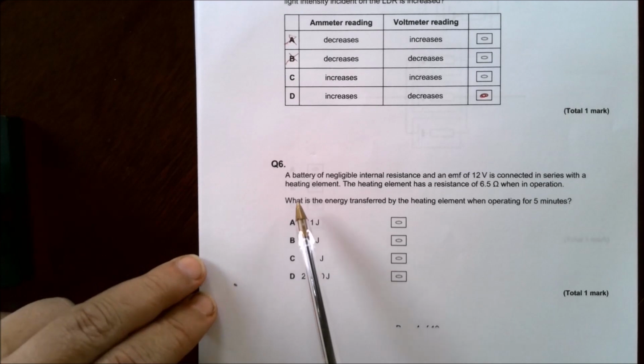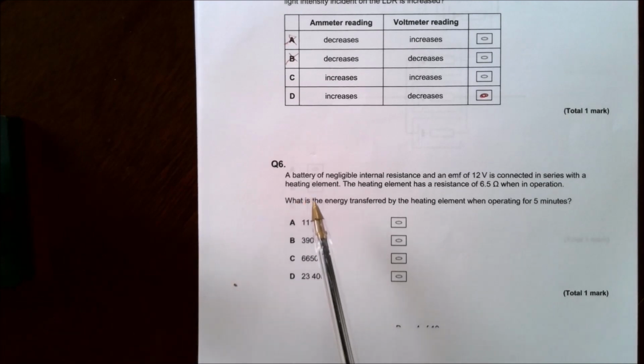Okay, question 6. A battery of negligible internal resistance and an EMF of 12 volts is connected in series with a heating element. The heating element has a resistance of 6.5 ohms. What is the energy transferred in 5 minutes?